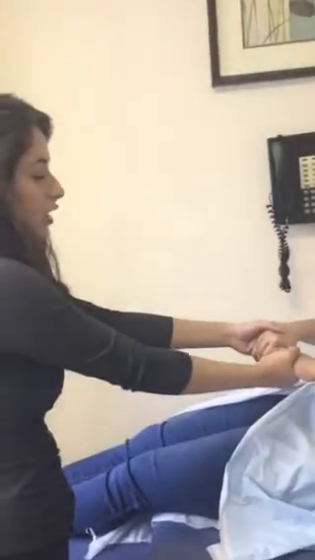Next, I'm going to have the patient grasp both hands. Can you please grasp my hands as hard as you can? She has equal strength bilaterally. Next, I'm going to dorsiflex and plantar flex her foot. So if you can please point and flex your foot down. Okay.